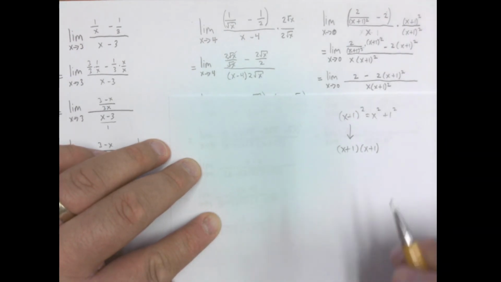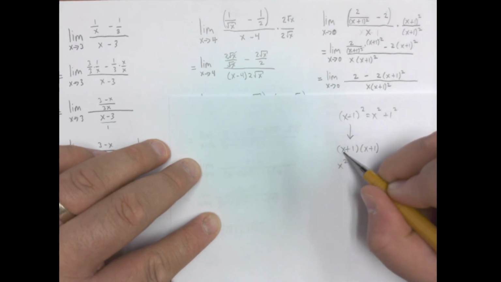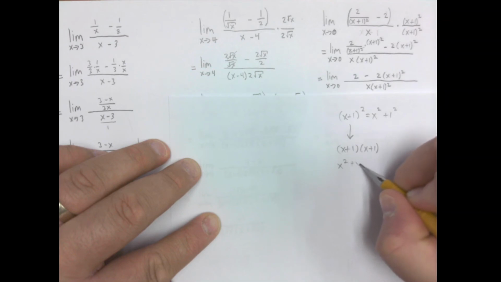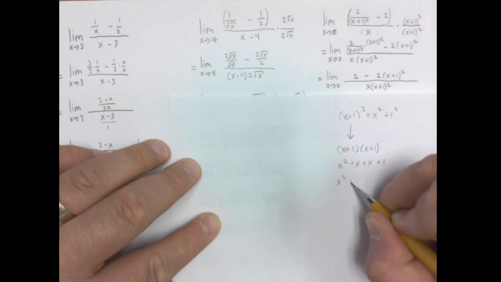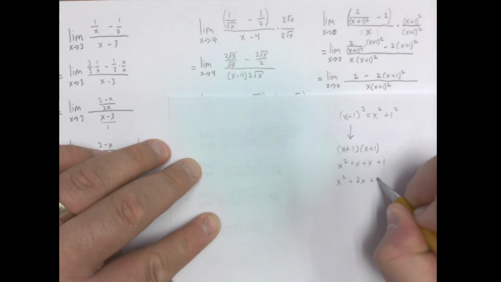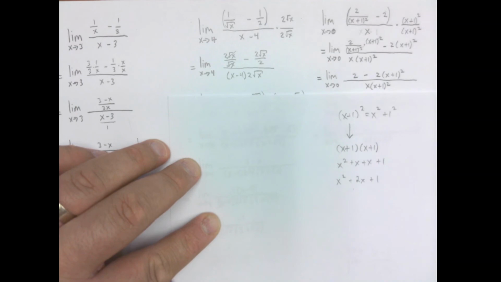which we need to use the distributive property, or if you want to call it foiling, that's fine too. So x times x is x squared. x times 1 gives you x. 1 times x gives you x. 1 times 1 gives you 1. And if you collect your like terms, you get x squared plus 2x plus 1, not x squared plus 1.